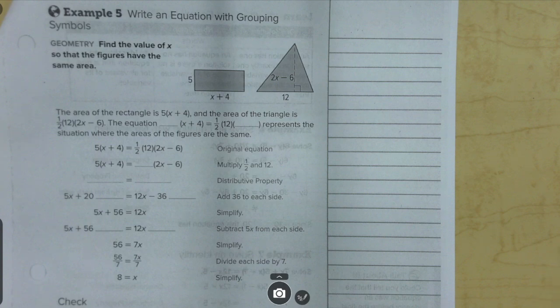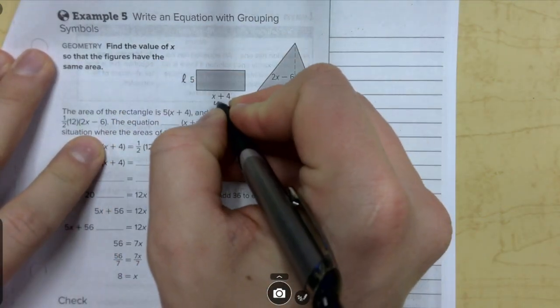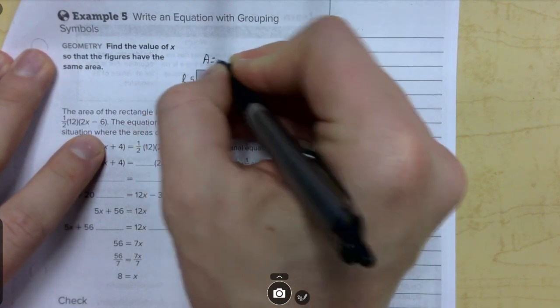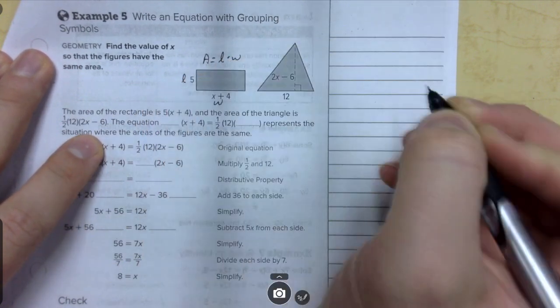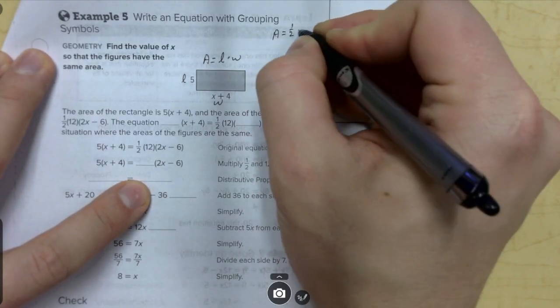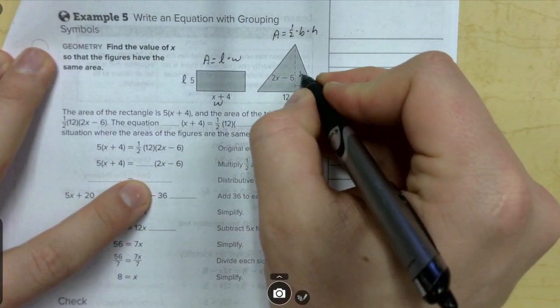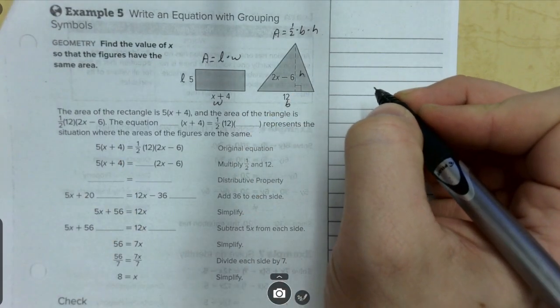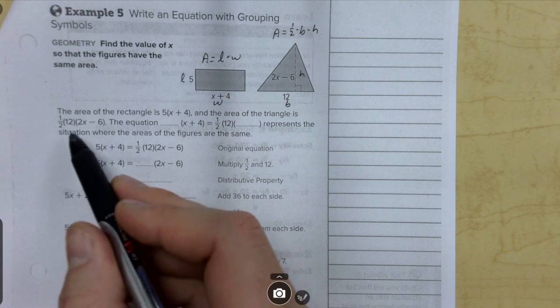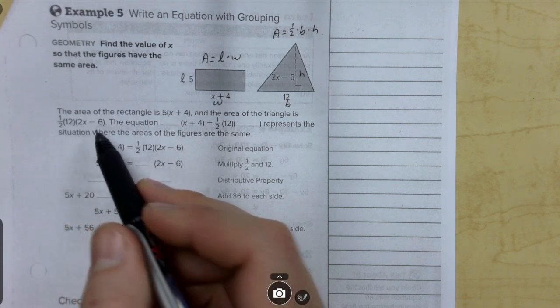All right, the area of a rectangle is 5 times x plus 4. That's because the formula is length times width. And for a triangle, area equals 1/2 times base times height, with this being our base and this being our height. So filling in, we have 1/2 times 12 times 2x minus 6.